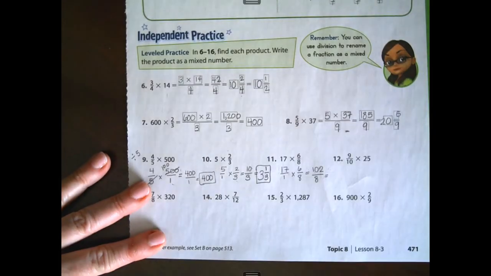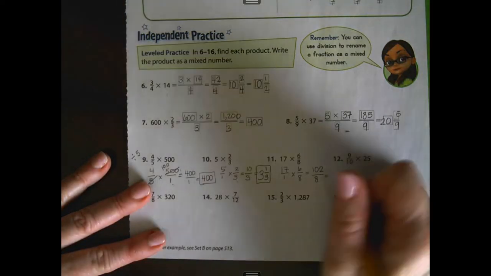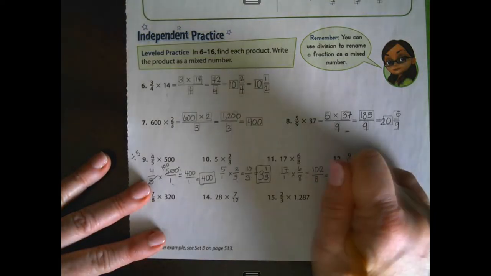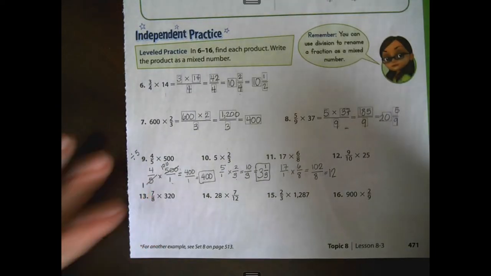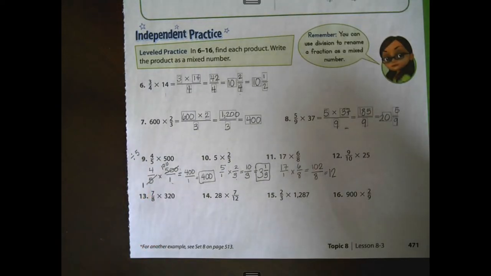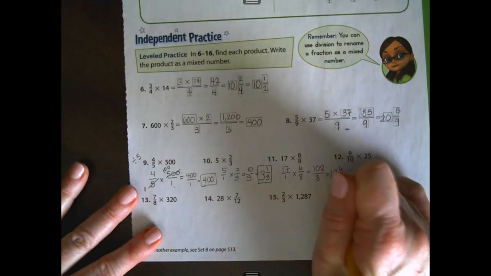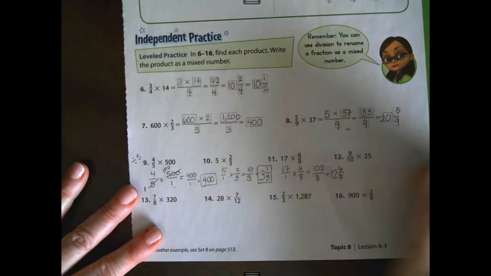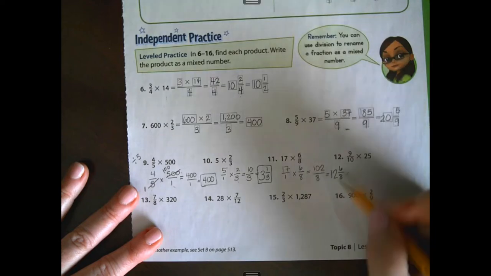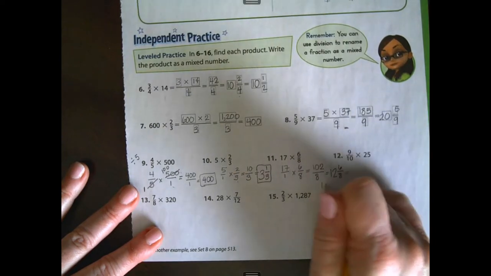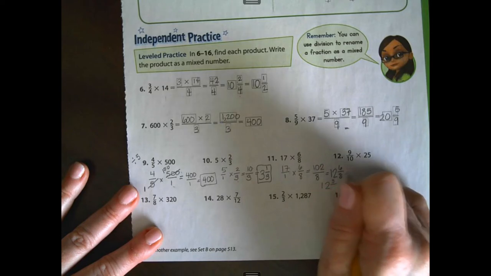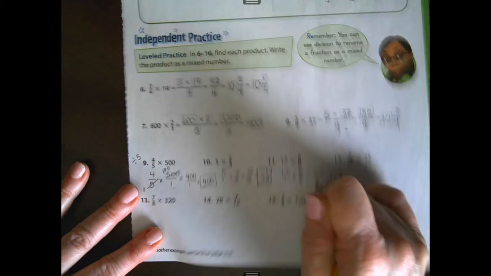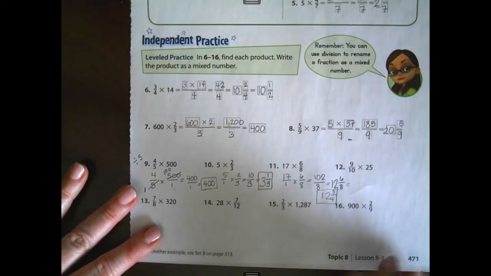I'm going to rewrite this as a mixed number or a whole number. 8 actually goes into 102 12 times. That gives me 96. 96 up to 102 gives me 6 as a remainder, 6/8. I'm going to have to simplify. The common factor is 2, so I get 12. 6 divided by 2 is 3. 8 divided by 2 is 4. So I get 12 and 3/4.